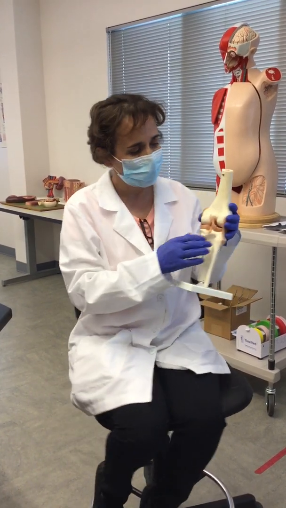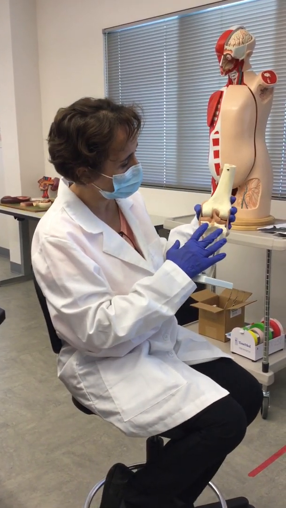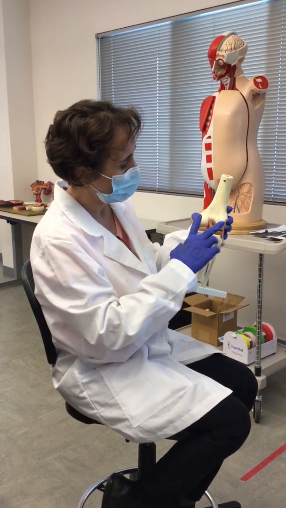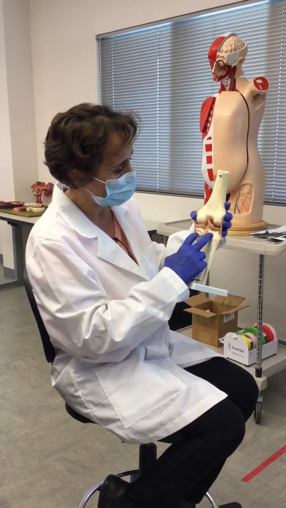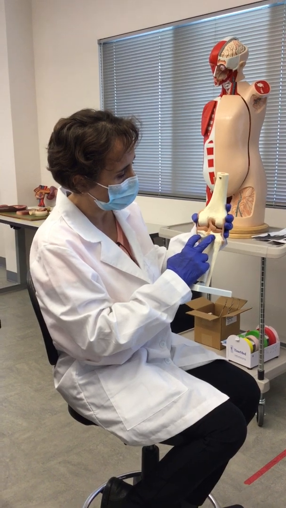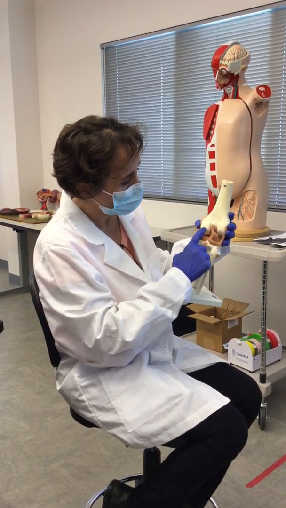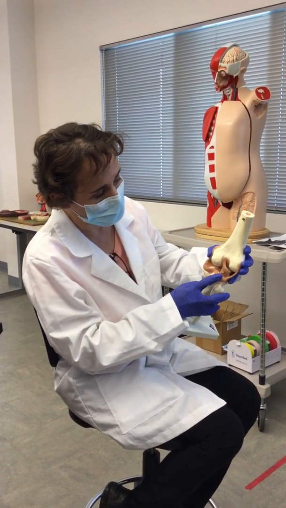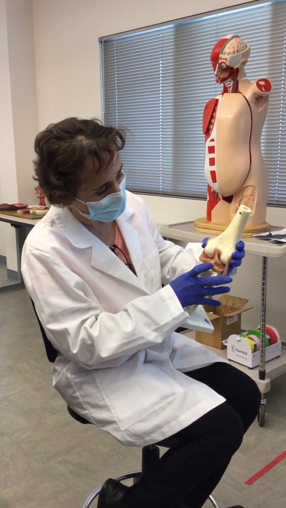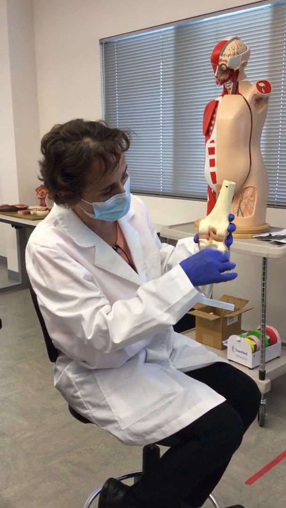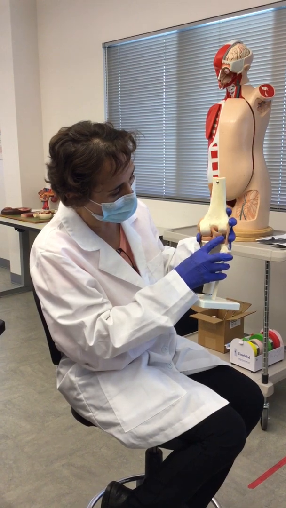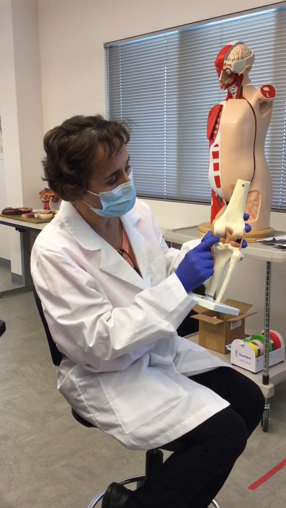So here in the posterior view of this knee joint, we can see the condyles of the femur articulating with the condyles of the tibia. And in between the condyles, we have the meniscus. Since this is the fibula and it's lateral, we have the lateral meniscus and the medial meniscus.